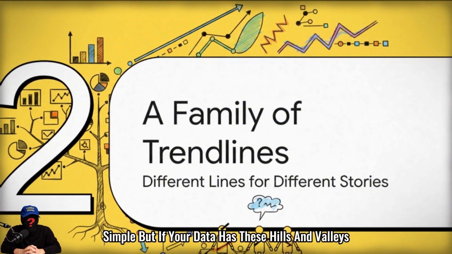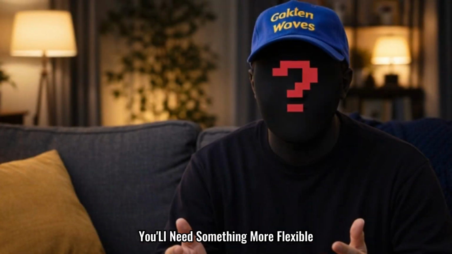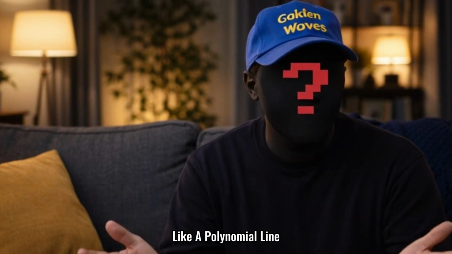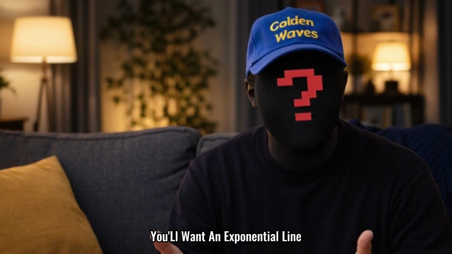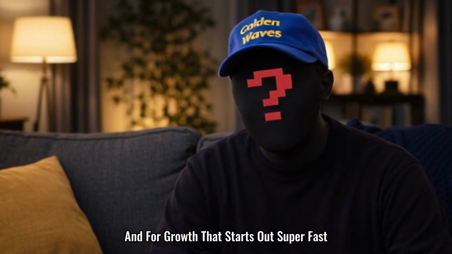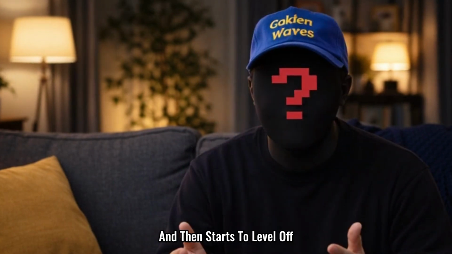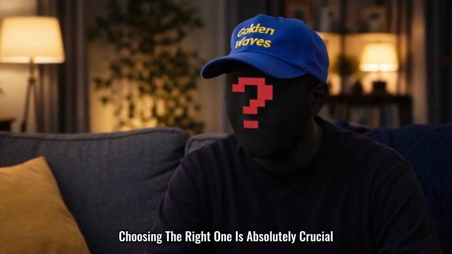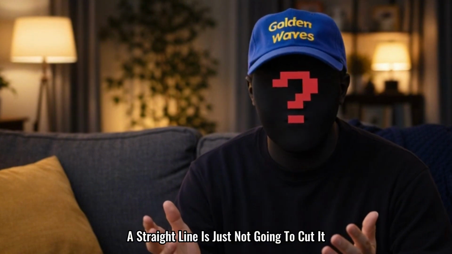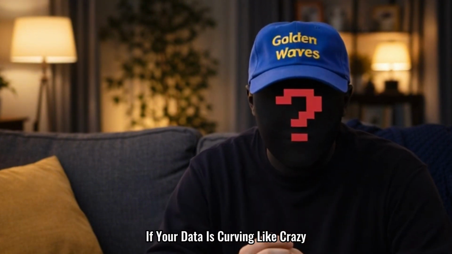Simple. But if your data has these hills and valleys, you'll need something more flexible, like a polynomial line. If your data has just taken off like a rocket, you'll want an exponential line. And for growth that starts out super fast and then starts to level off, a logarithmic line is your best friend. Choosing the right one is absolutely crucial. A straight line is just not going to cut it if your data is curving like crazy.